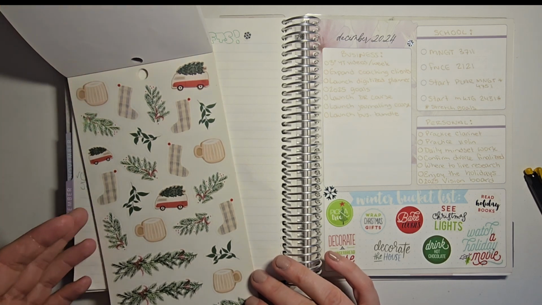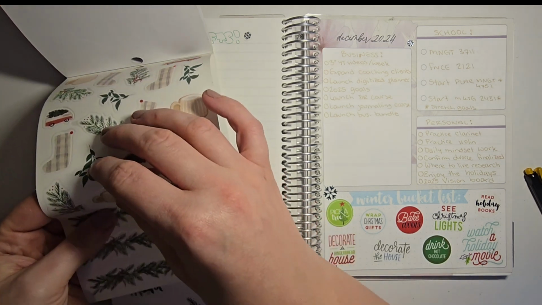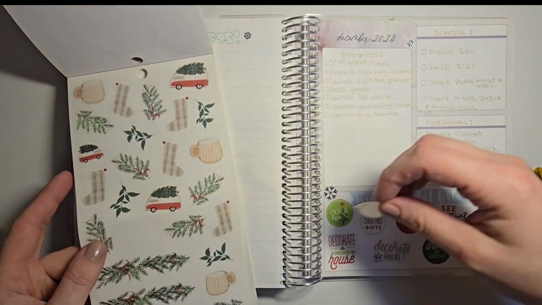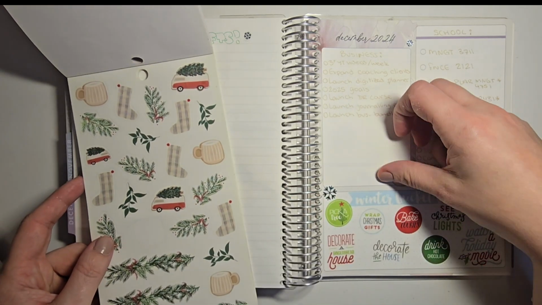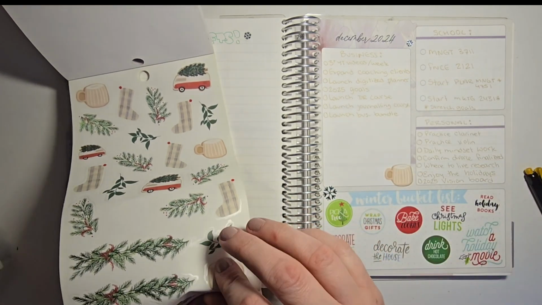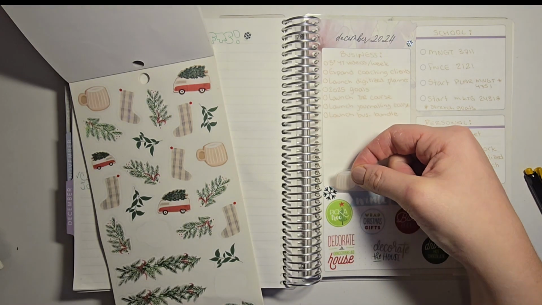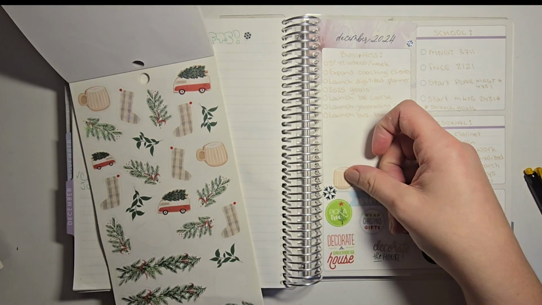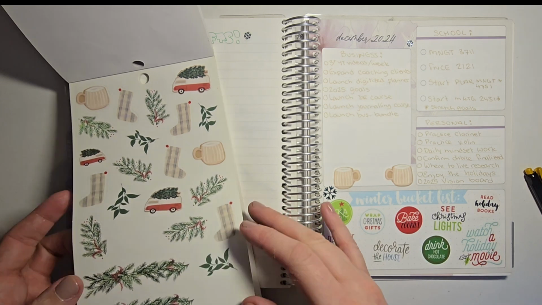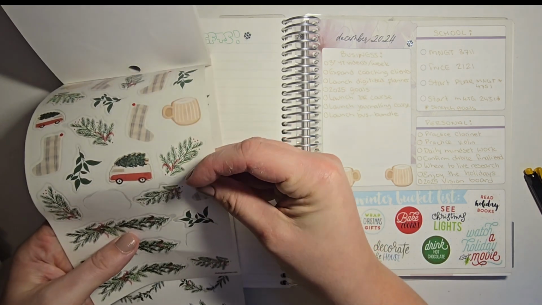And then these mugs I thought were pretty cute, and I thought they kind of went with the vibe on this page. So I added 2 little mugs at the bottom of the business box because I know that I'm not going to use that entire box. And then I looked at the stockings as well. I thought those are really cute, kind of little plaid stockings.